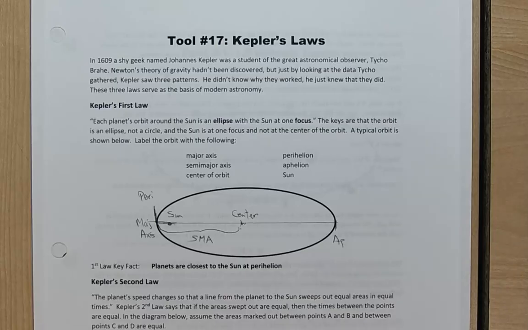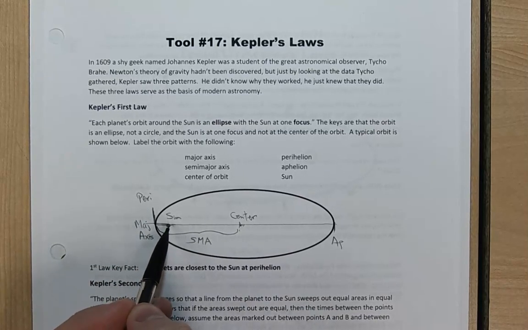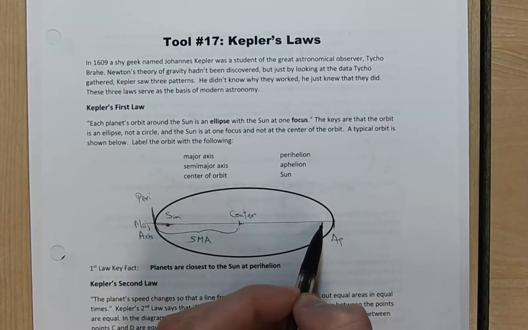So first and foremost, if we're looking at Kepler's three laws of planetary motion, the first law is that the orbits of the planets are ellipses with the sun at one of the two focus points. The focus points on an ellipse are always sort of in the corners over here, and for this ellipse, the other one would be over here.